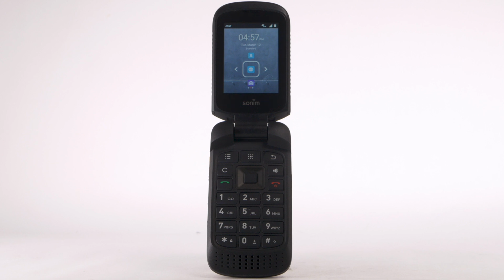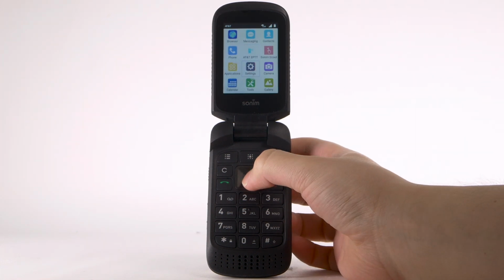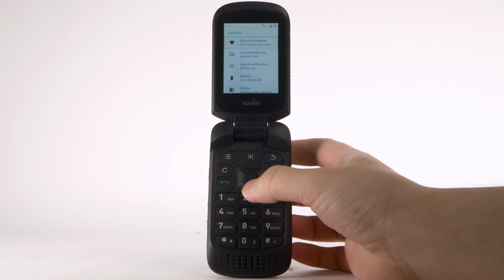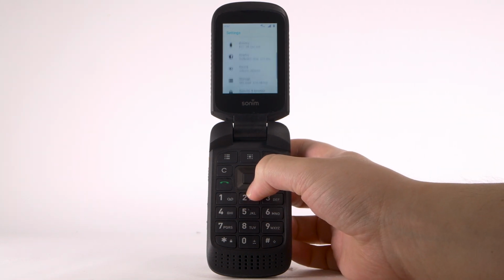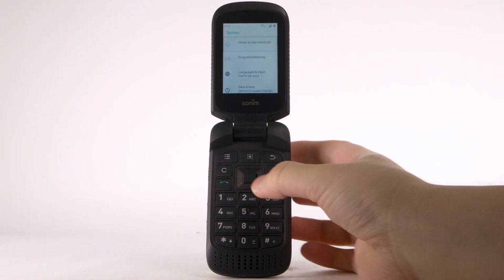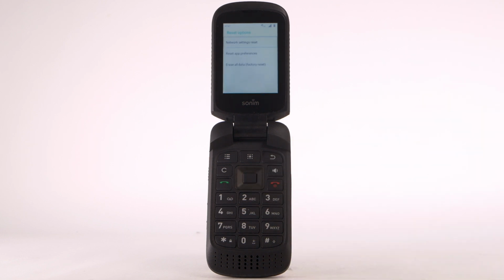From the home screen, press the App Tray key. Press the down navigation key to highlight the Settings app, then press the Select key. Navigate to and highlight System. Then press the Select key. Navigate to and highlight Reset Options. Then press the Select key.